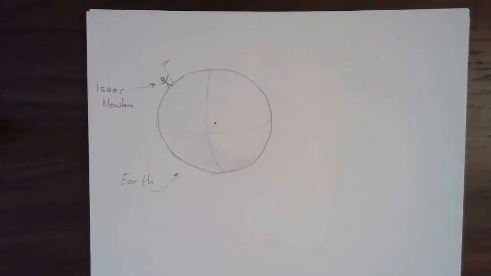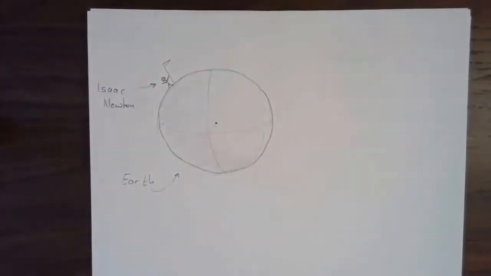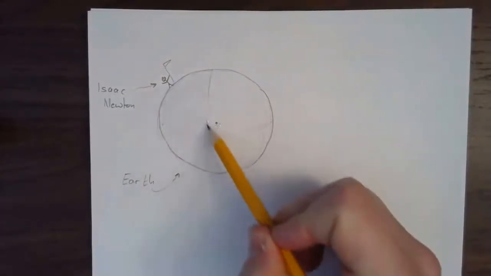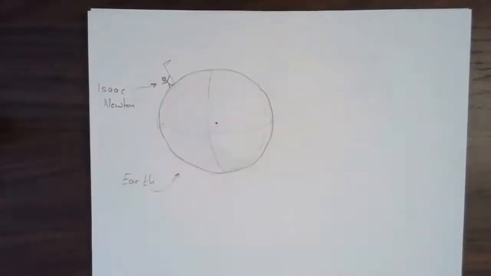So here's a picture of the Earth as seen from space, sort of. You get the idea. And somewhere on Earth there's our good old friend Sir Isaac Newton, and he's got a little flag. I'm not quite sure why, it just happened. So I want to figure out what's the gravitational attraction between the planet Earth and Sir Isaac Newton.